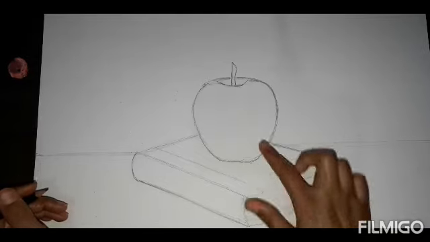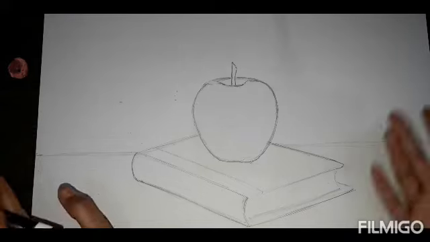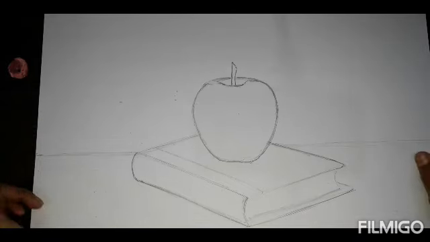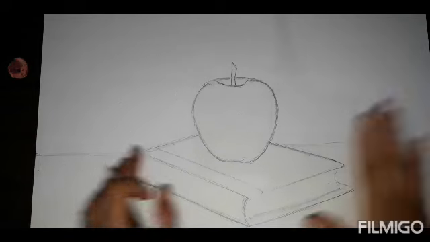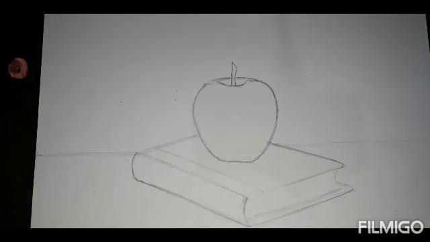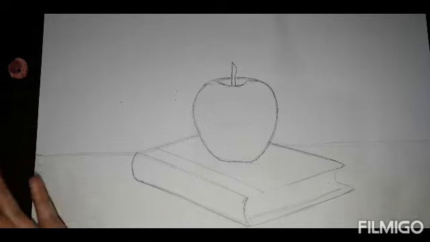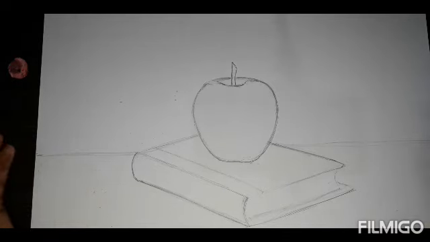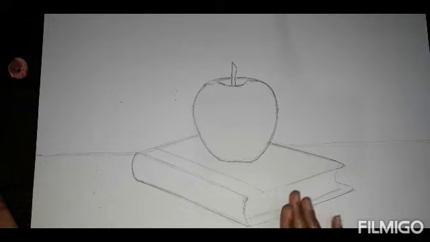We have two objects. If you want to extend the objects, you can add a knife here also. I'm not adding it. I'm just giving you the idea to shade on it, and after that I will tell you how to color it. So I hope you will complete your work as soon as possible and show it to me, and after that I will give you the next video, which is related to the shading on this still life.